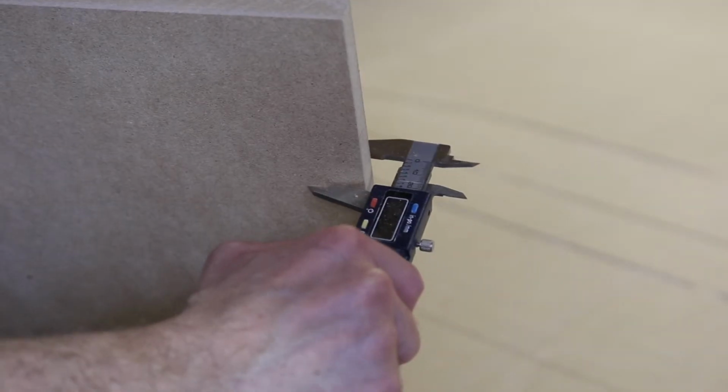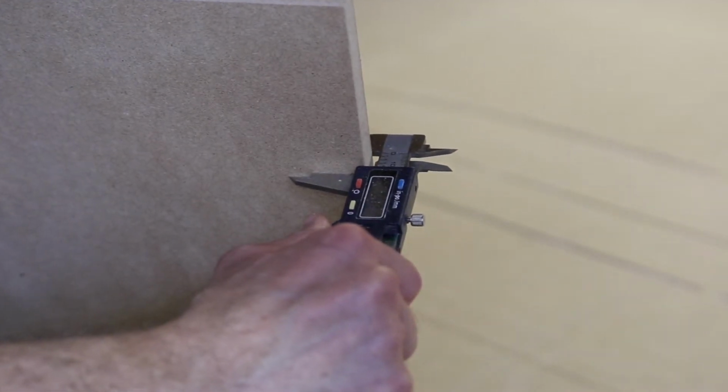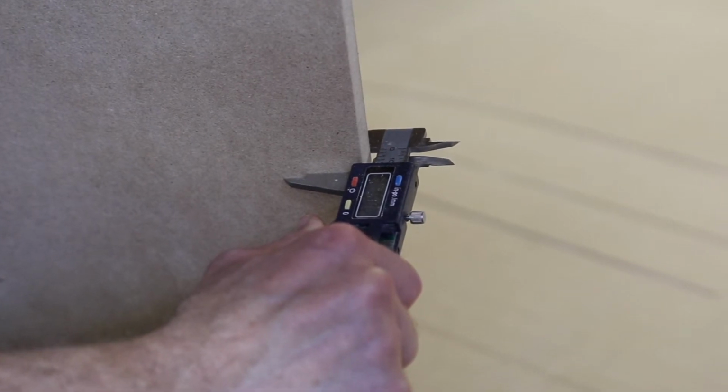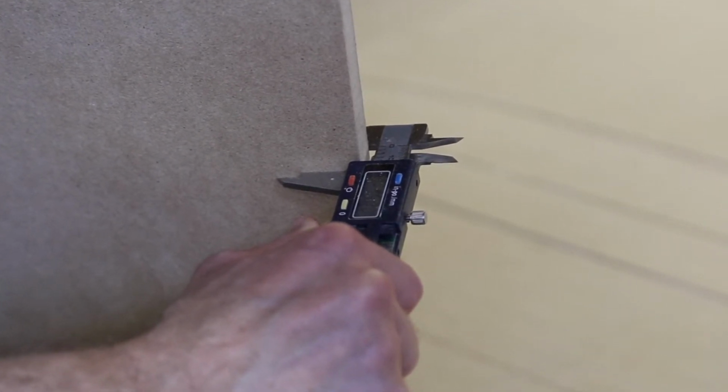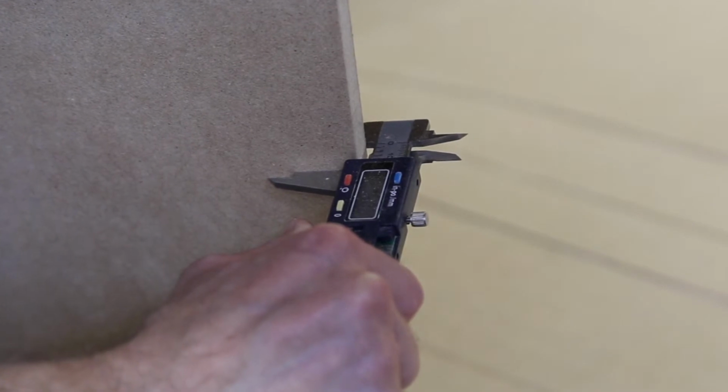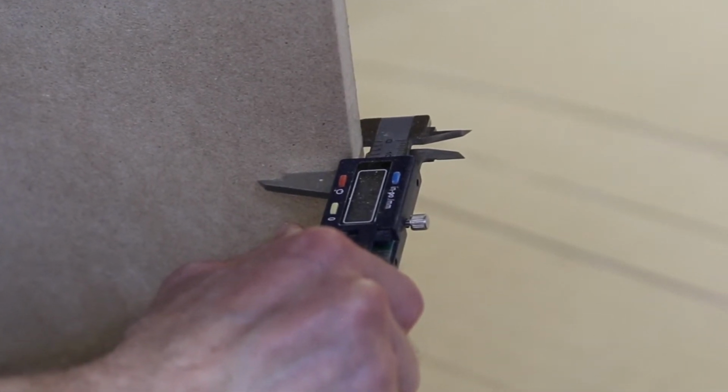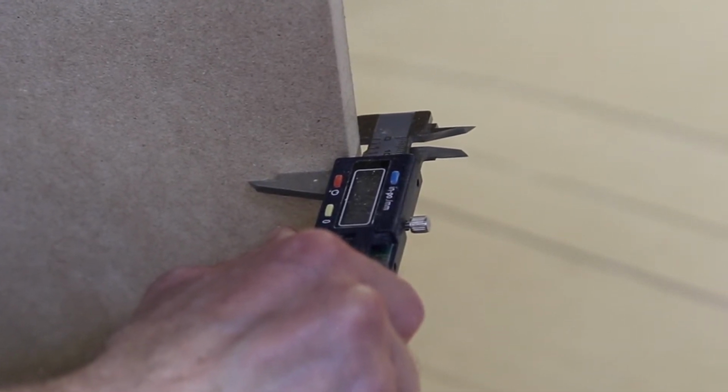You must accurately measure the thickness of the material you are planning to cut with a digital caliper prior to developing your part files. Become familiar with decimal equivalents. The CNC router works in thousandths of an inch or thousandths of a millimeter.